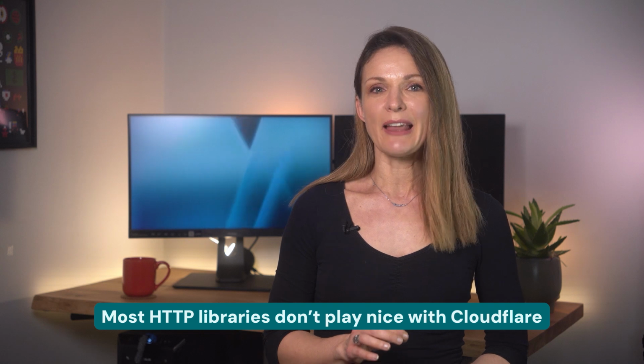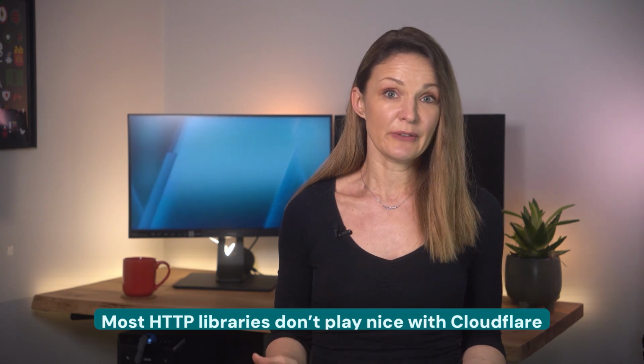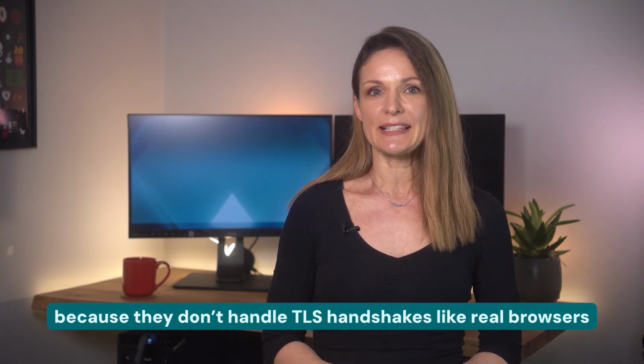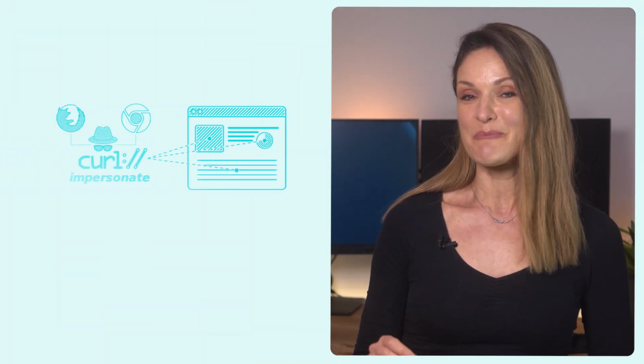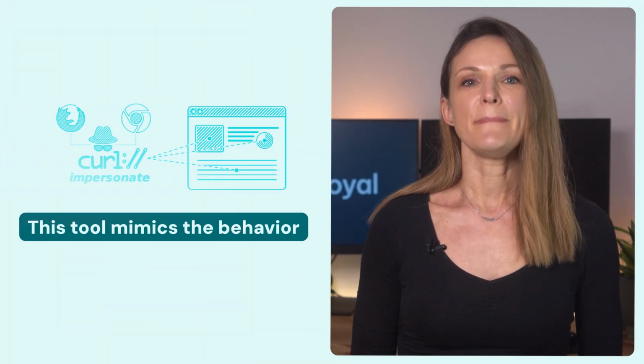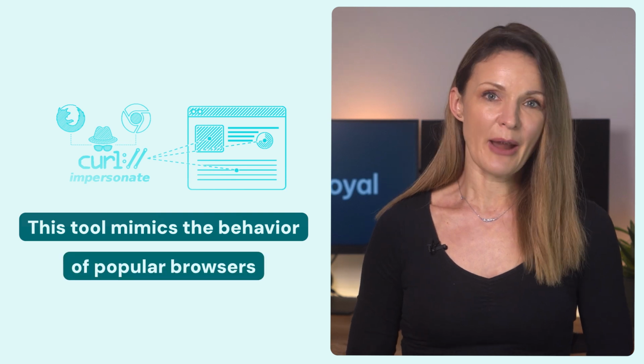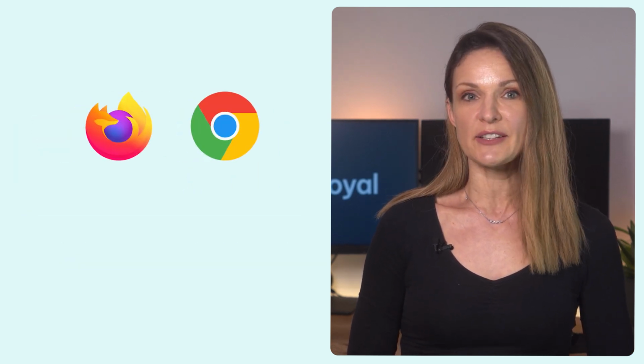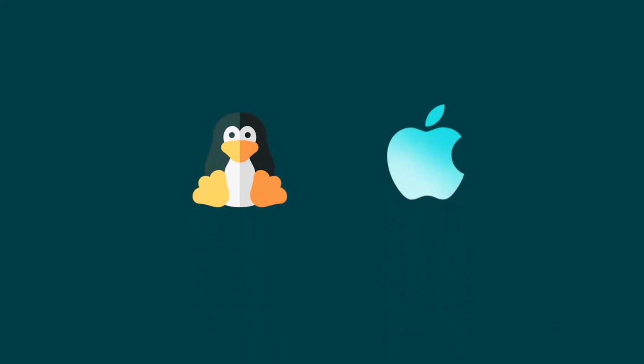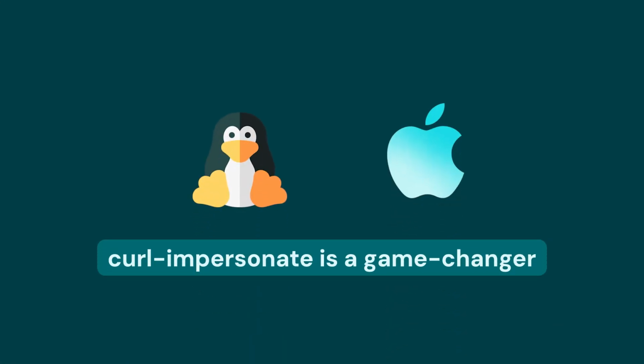Most HTTP libraries don't play nice with Cloudflare because they don't handle TLS handshakes like real browsers. You can solve that problem with curl-impersonate. This tool mimics the behavior of popular browsers like Chrome or Firefox, making your requests look authentic. So if you're on Linux or Mac OS, curl-impersonate is a game changer.